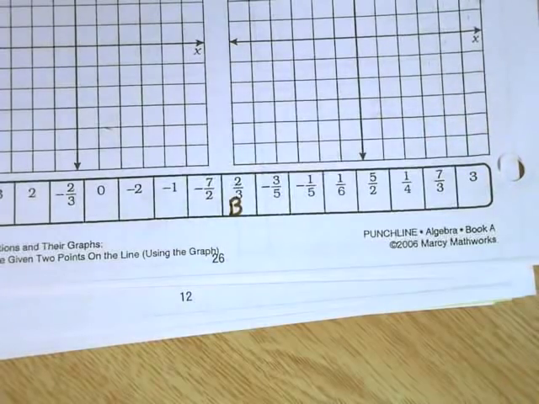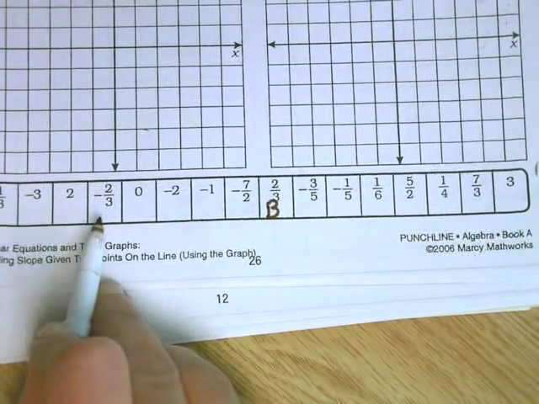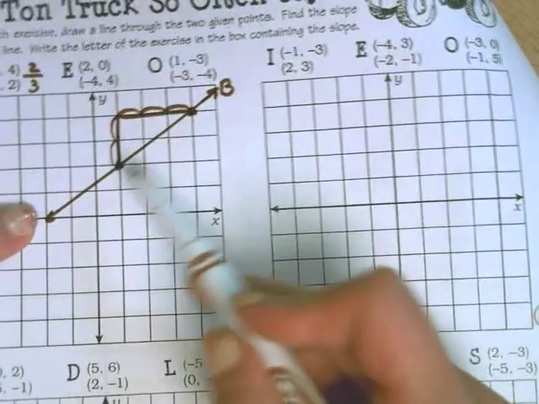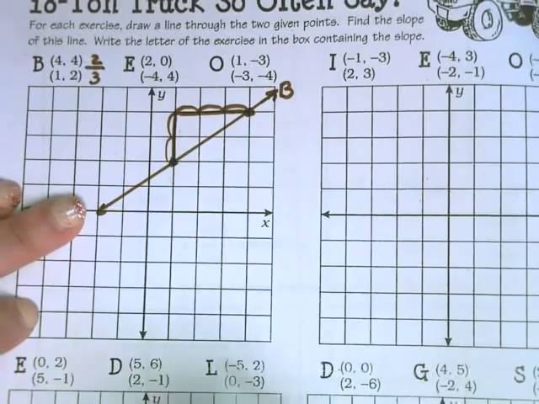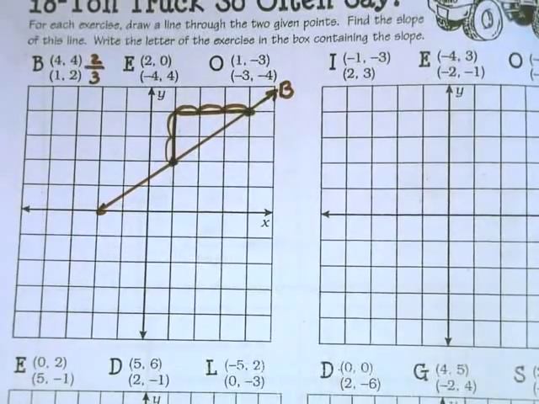Hey, look, there's also a negative 2/3. So we want to make sure that when we get an answer, we really should have the positive rather than the negative version. This one's going uphill, so it's definitely positive.